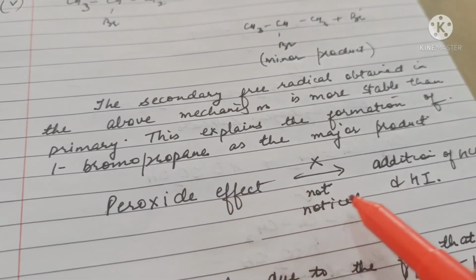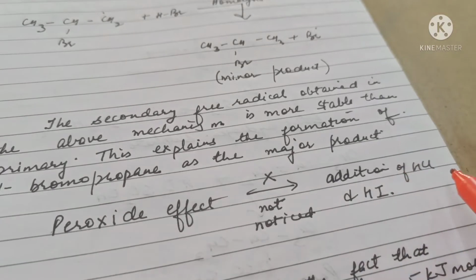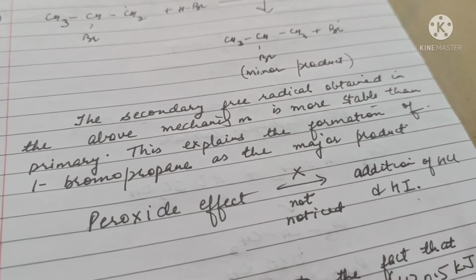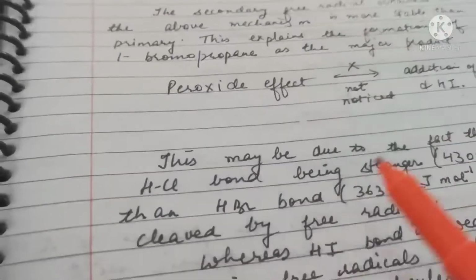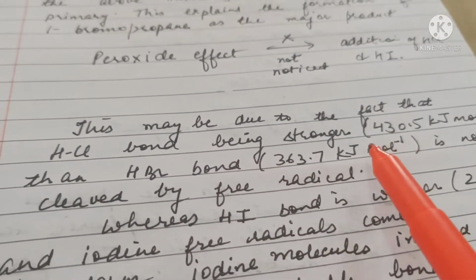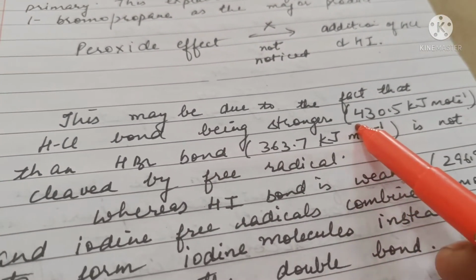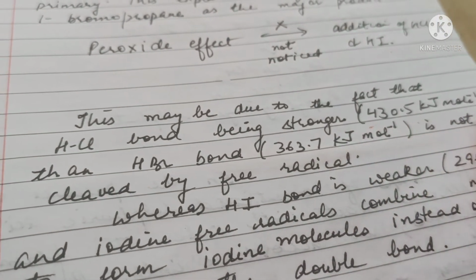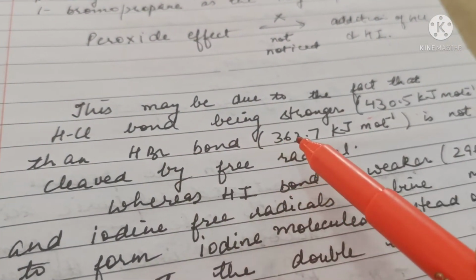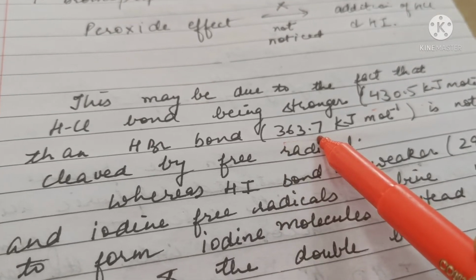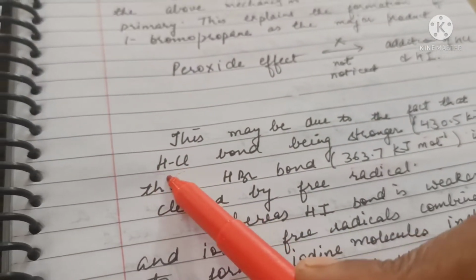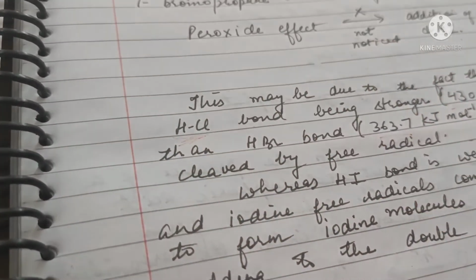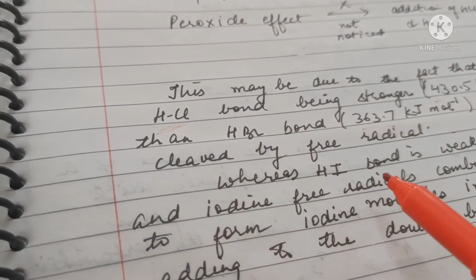Now, peroxide effect is not noticed in addition of HCl and HI. It is only noticed in HBr. So it's not noticed in HCl because HCl bond is stronger. The bond enthalpy is 430.5 kilojoules per mole than the HBr, whose bond enthalpy is 363.7 kilojoules per mole. So it is not cleaved, so this peroxide effect is not observed here.